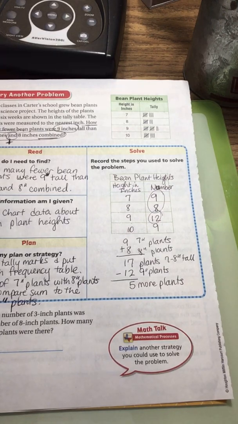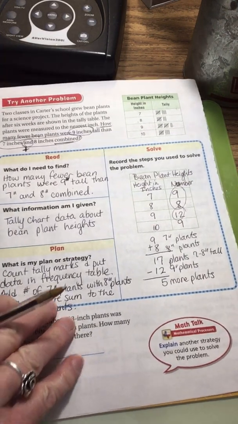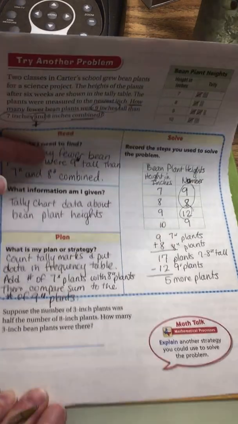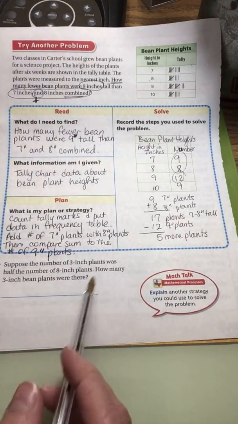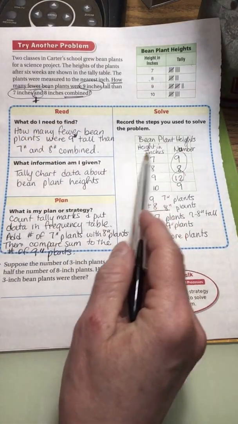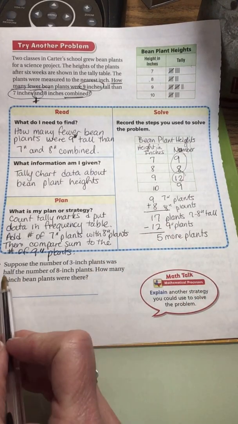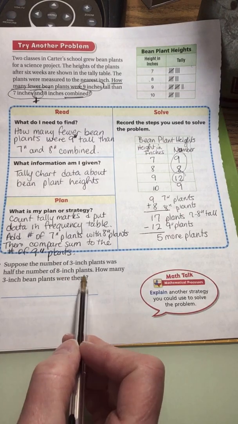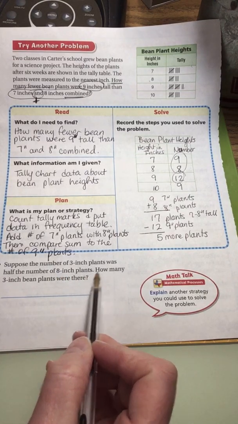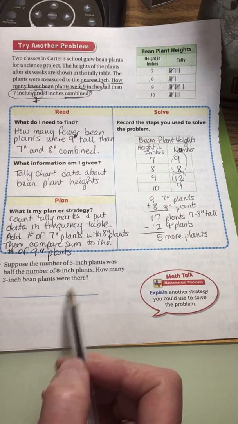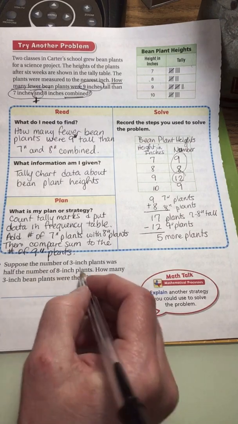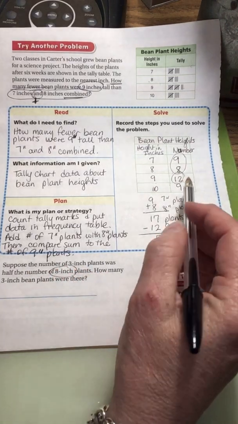Okay, so now let's look down at the very bottom. I think you can see that question. It says, suppose the number of 3-inch plants, so 3-inch plants aren't on here, right? So we're just making up another number. 3-inch plants was half the number of 8-inch plants. How many 3-inch plants were there? So okay, we've got to find out first of all, how many 8-inch plants are there?